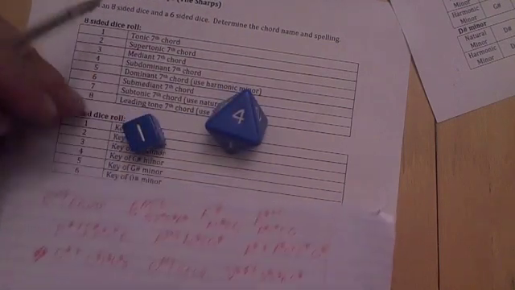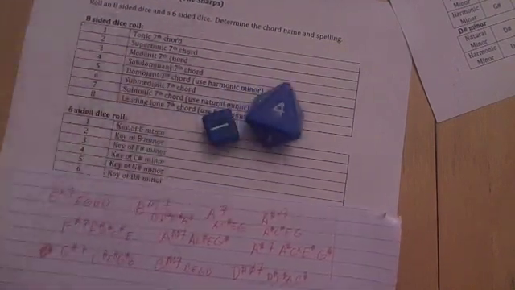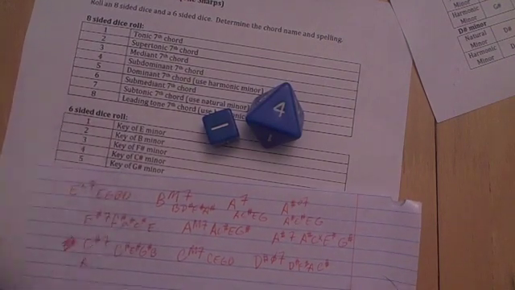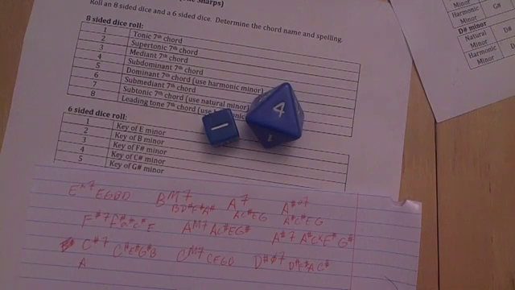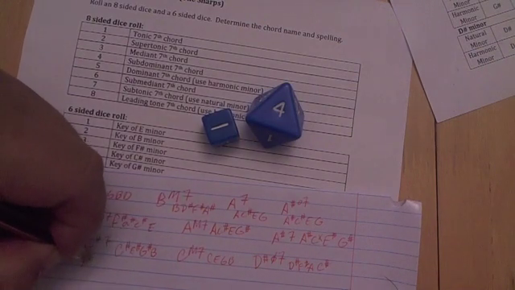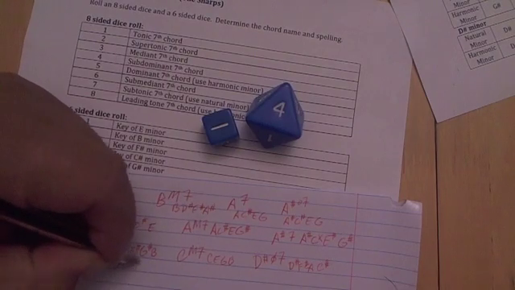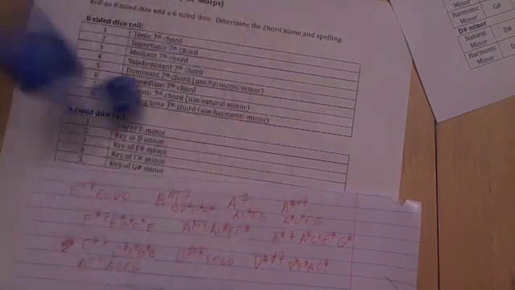Okay? And I have a subdominant number 4 in the key of E minor. So 4 in the key of E is A, and remember that subdominants are minor 7th chords in the minor key, so this is an A minor 7. Happily, we don't have to do anything because it already is that.